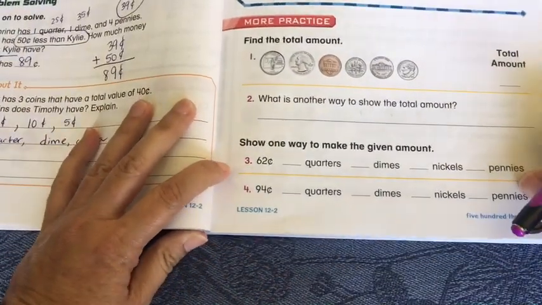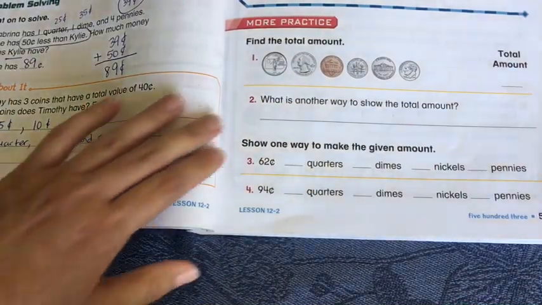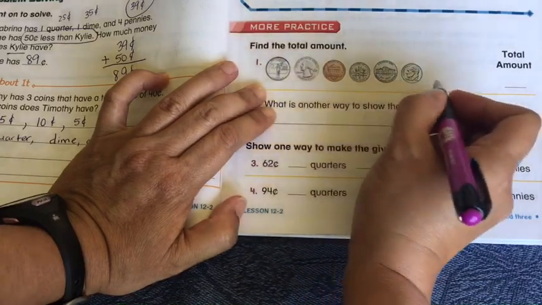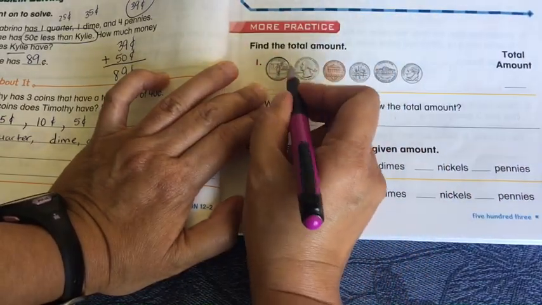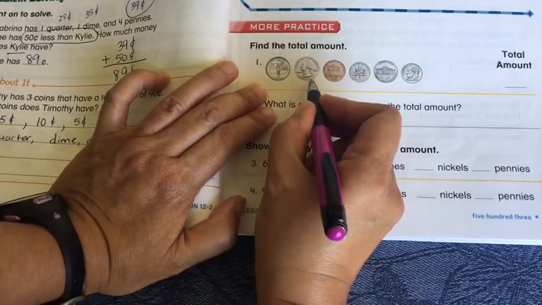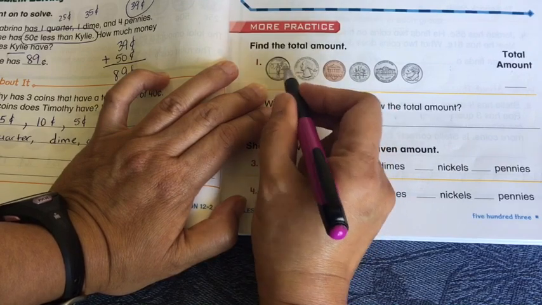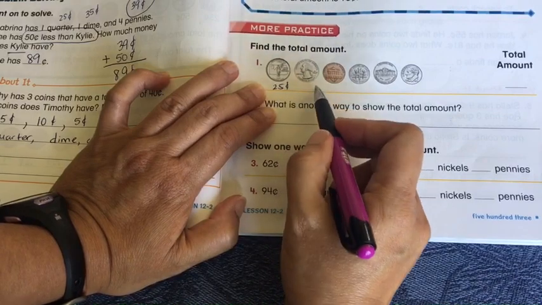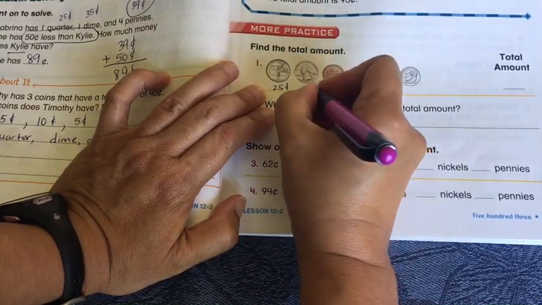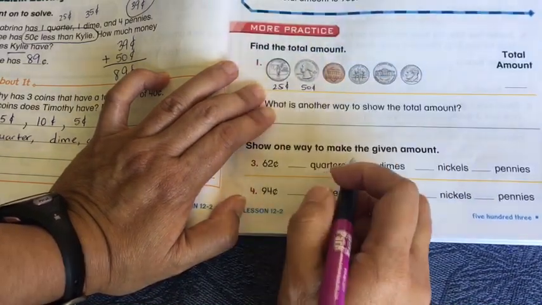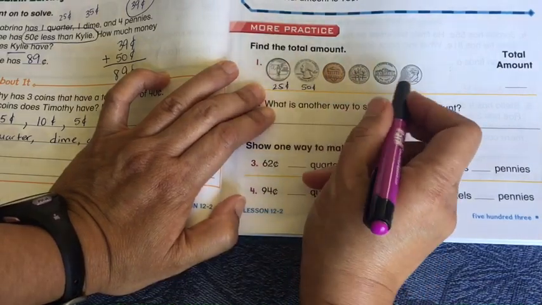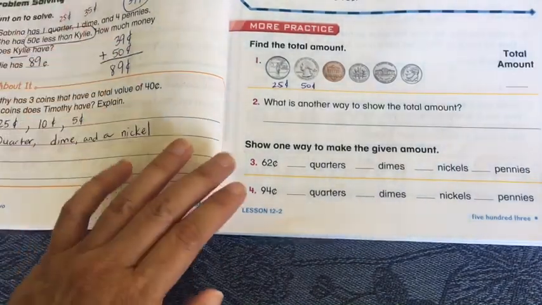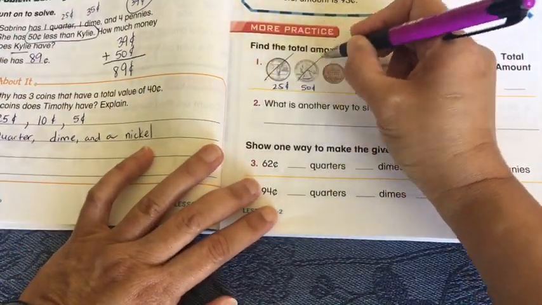We're doing more practice. It says find the total amount. Once again, we don't have to, but I'm just going to write it down here as I count along. This is the largest coin. It does say quarter. These two are the same size, so they're both quarters. So 25 cents plus another quarter. 25 plus 25 is 50. And then I've got other ones, but I'm going to remember, put it from greatest to least value. So I've done these two.